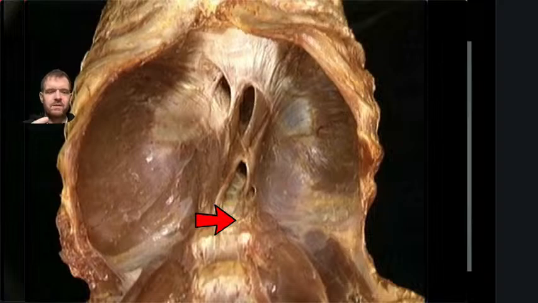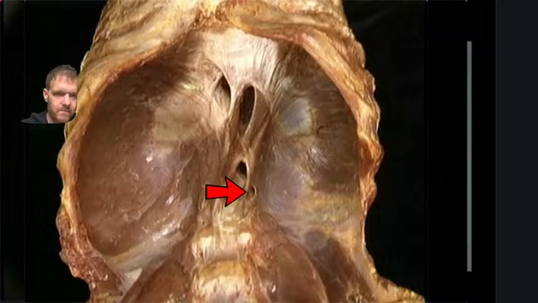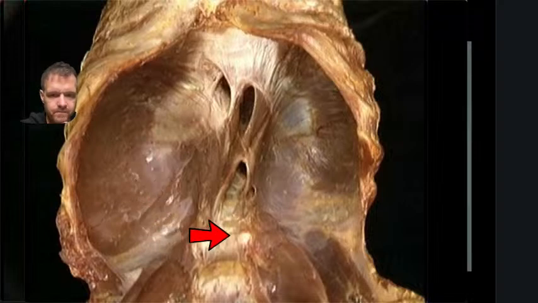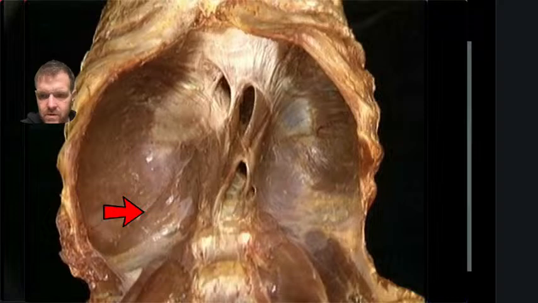Then we also need to eat. Food goes in our mouth, travels down, and then it's got to get into the stomach somehow, so we need a hole for that as well. So we've got all these different openings for different tubes that are either traveling up or traveling down. Let's have a look at that.